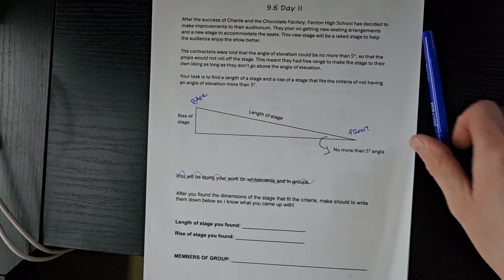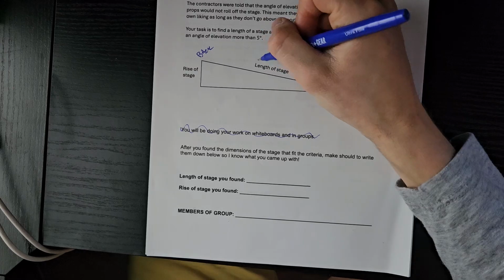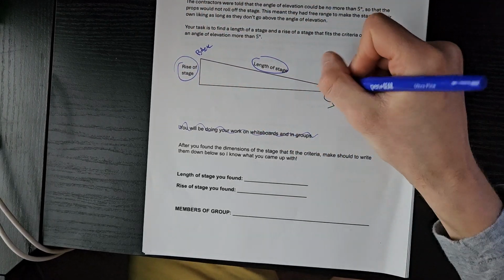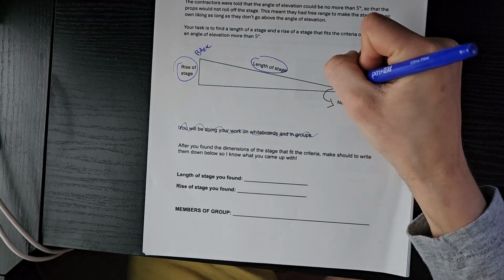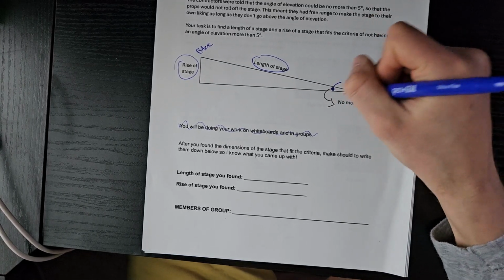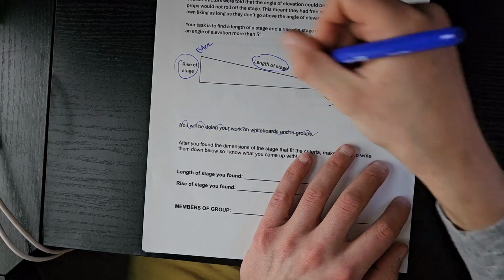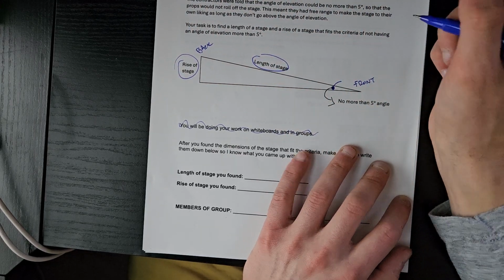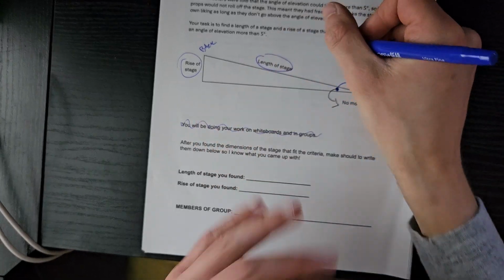So basically what we saw is that this length of stage and this rise of stage dealt with the sine function because we have our angle of elevation right here. This was our no more than 5-degree angle. So this rise of stage and the length of stage resembled the sine trig function.